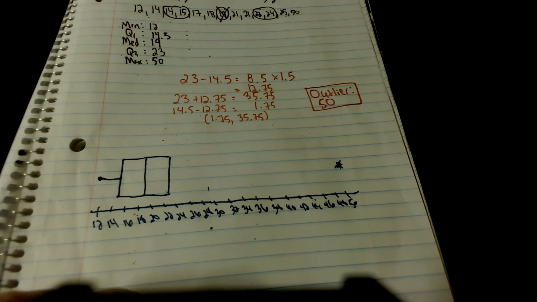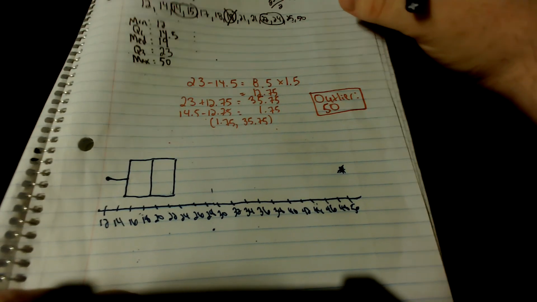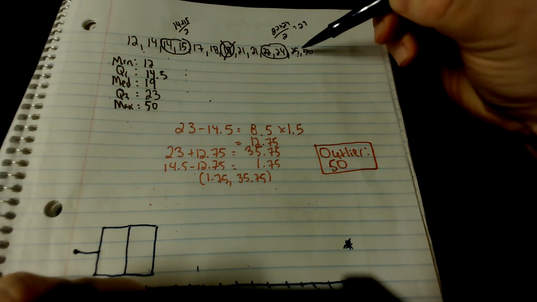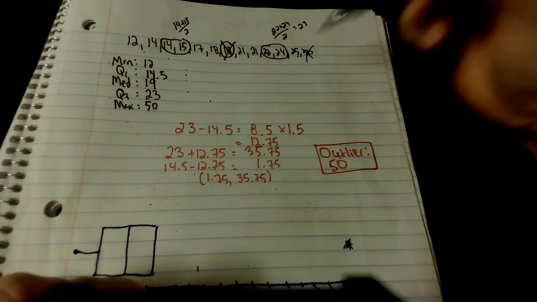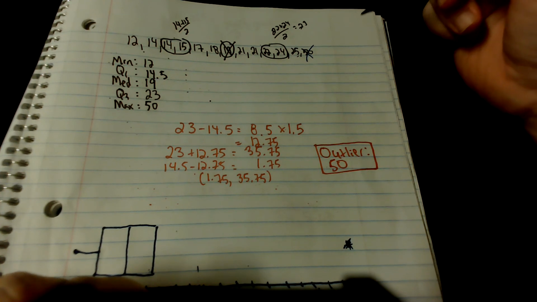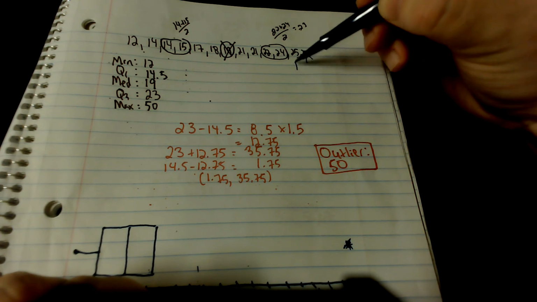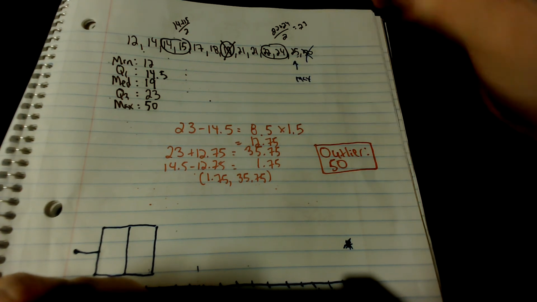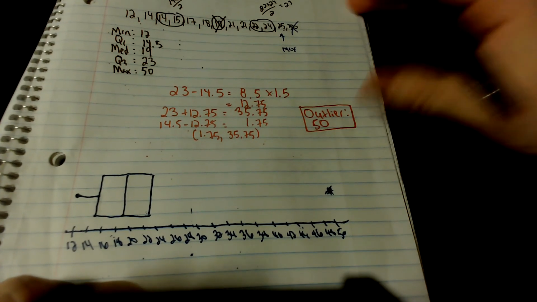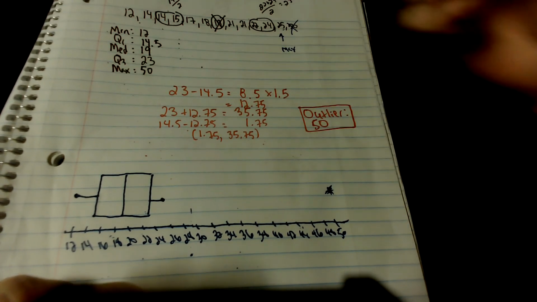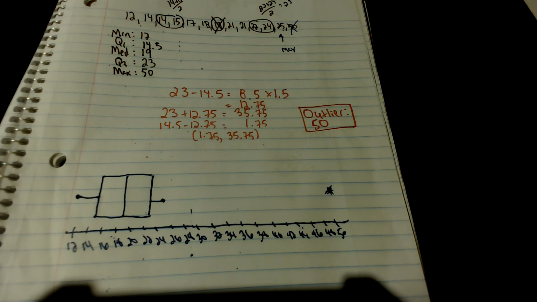Now, I do still need a maximum. So I'm going to go back up here. I can't have my 50 be my maximum anymore because it's an outlier, so the 50 is straight out. What I'm going to look at is the one next to it. If the one next to it is not an outlier, I'm going to use that as my max. So I'm going to go back down here and do 25. And that is my box plot for that.